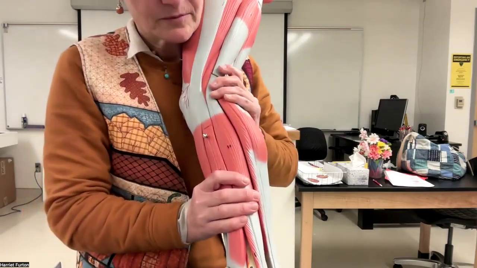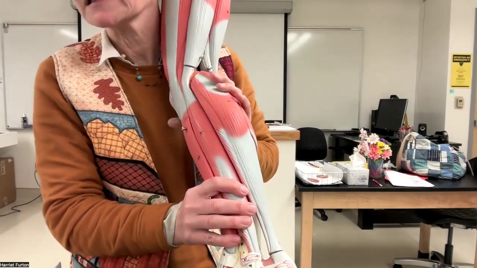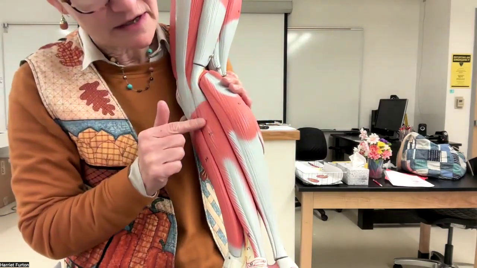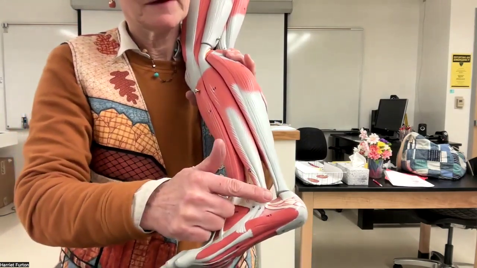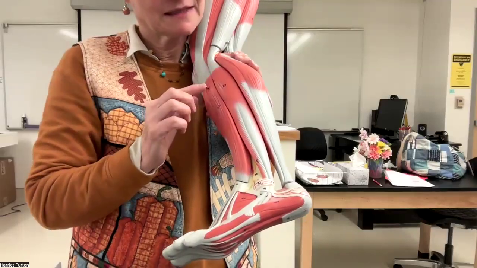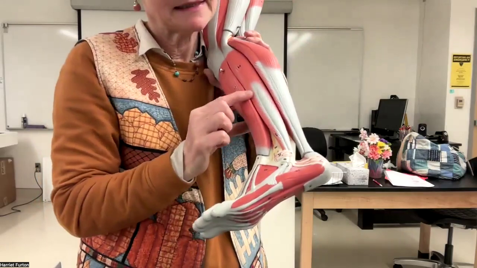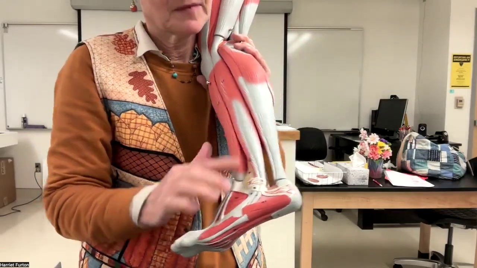The lateral compartment has the fibularis longus and the brevis. The fibularis longus, 35, goes here on the lateral side where the fibula is, and the brevis is 36. This is the tinier, smaller one.